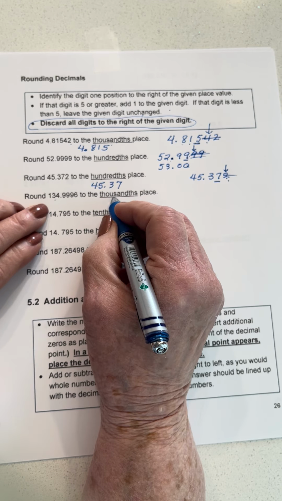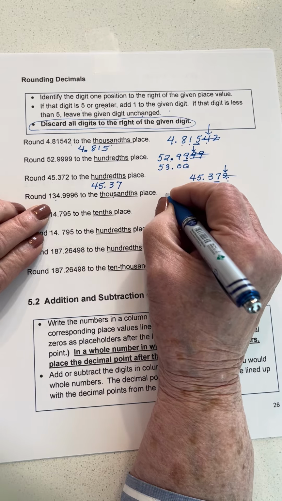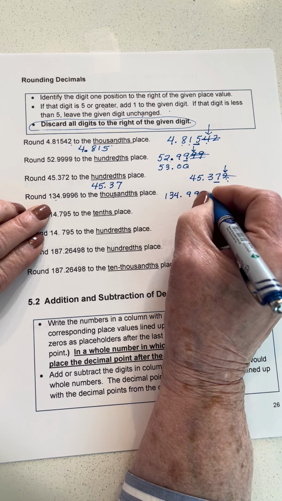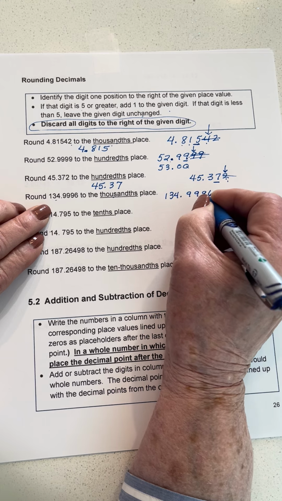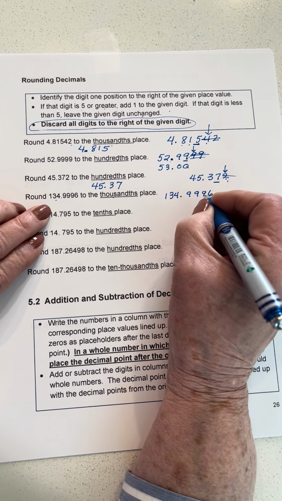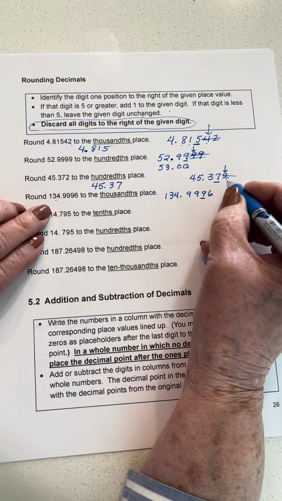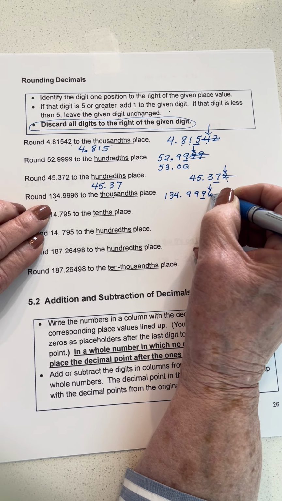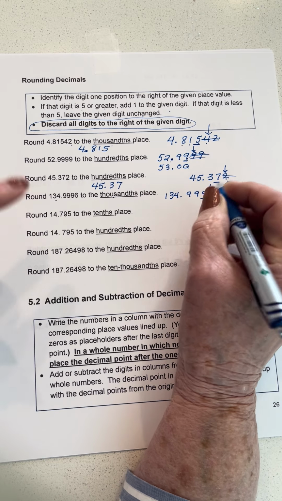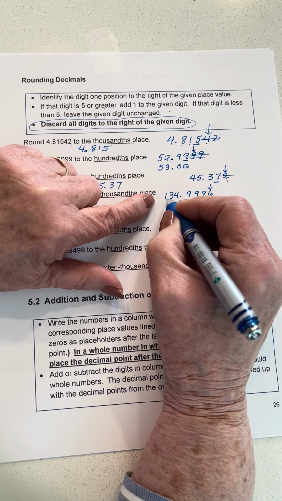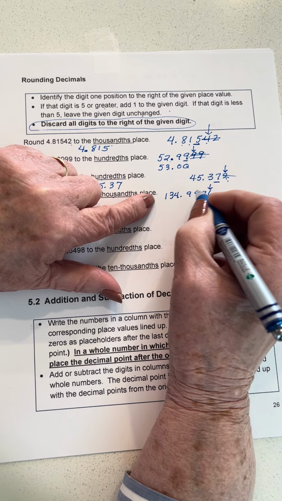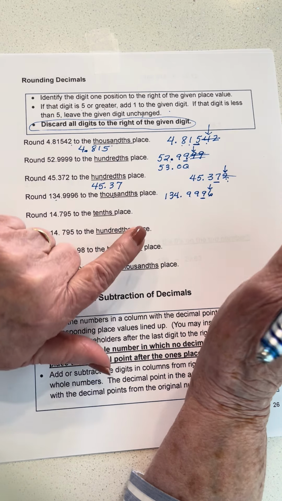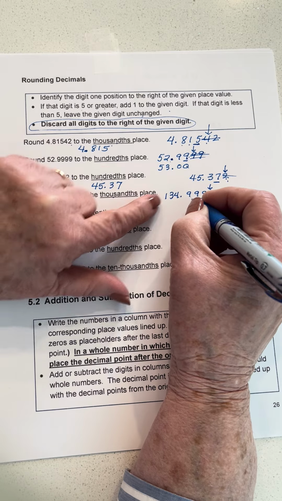Now we're going to round this to the thousandths place. 134 and 9,996 ten thousandths. We're going to round it to the thousandths place. And when I look at this digit that's to the right, it's a 6, which means I'm going to go up. So instead of 134 and 999 thousandths, I'm going to go up.